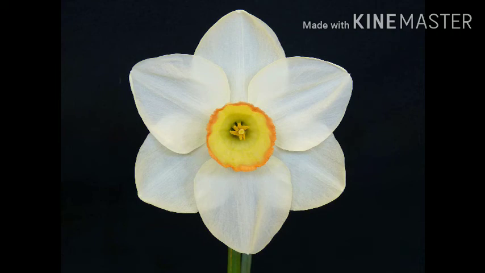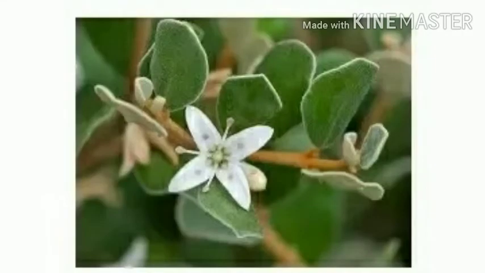Now, depending on the number of members present in each whorl, a flower can be either trimerous like this, that means it has all the members in multiples of 3. You can see there are 6 petals here, so it is in multiples of 3. This flower is tetramerous, that means it is in multiples of 4.